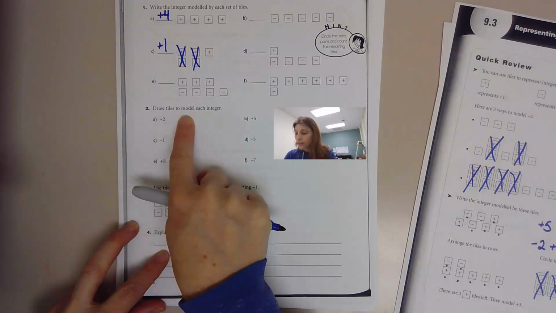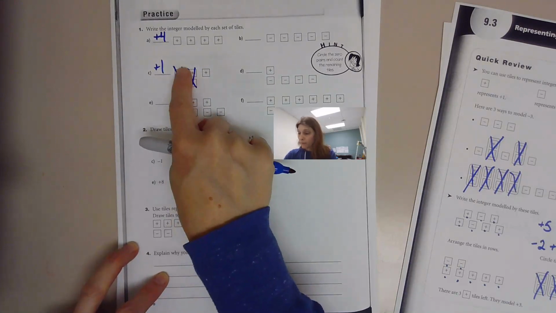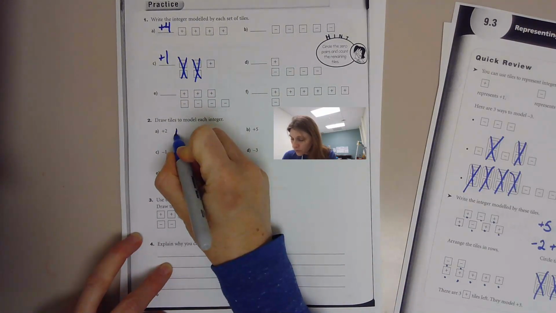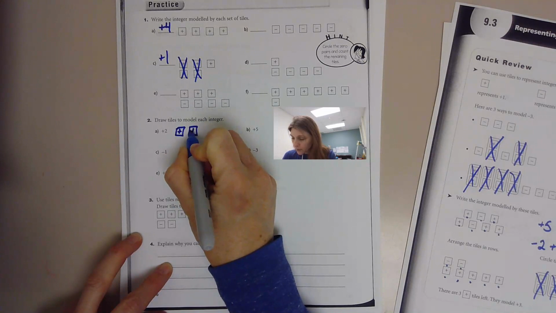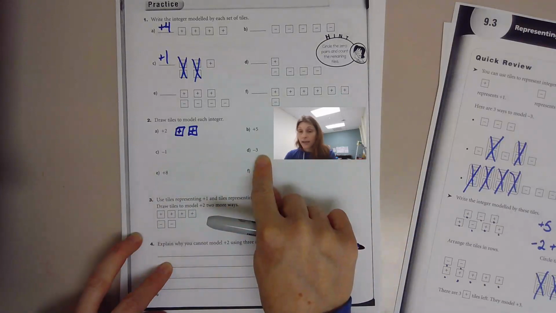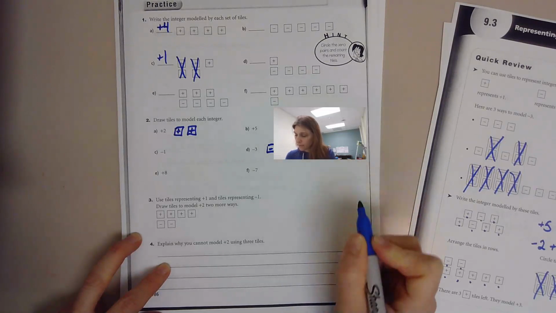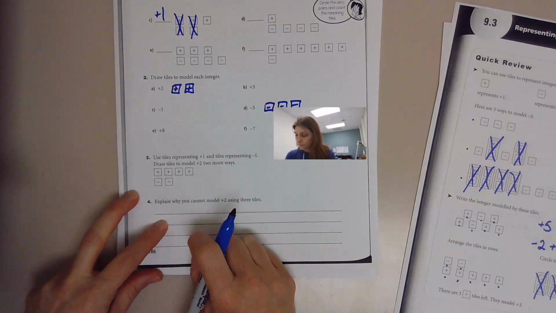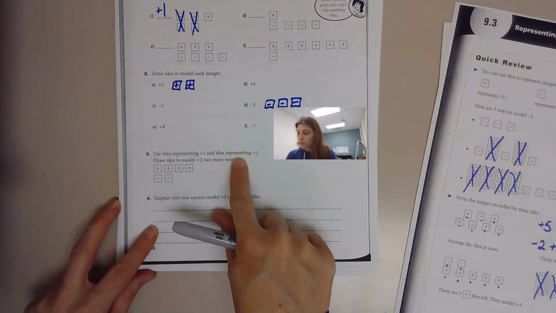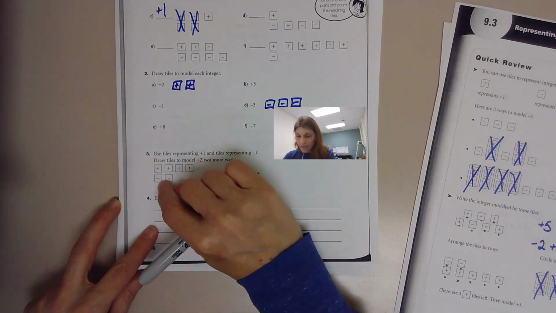Number 2, draw tiles to model each integer. Okay, you can draw them either using 0 pairs in there, or you can draw them just representing the amount of tiles. So for example, positive 2, you can just do this. Positive 1, positive 2. Okay? If we go here, negative 3, negative 1, negative 2, negative 3. That's fine. Okay? 3, use tiles representing +1 and tiles representing -1. So that's what each tile represents, is a +1 and a -1.